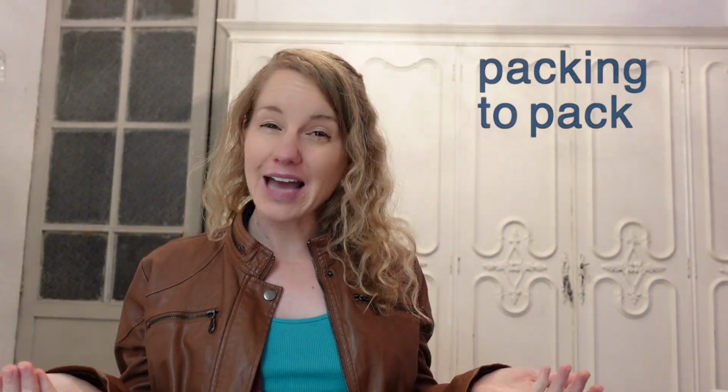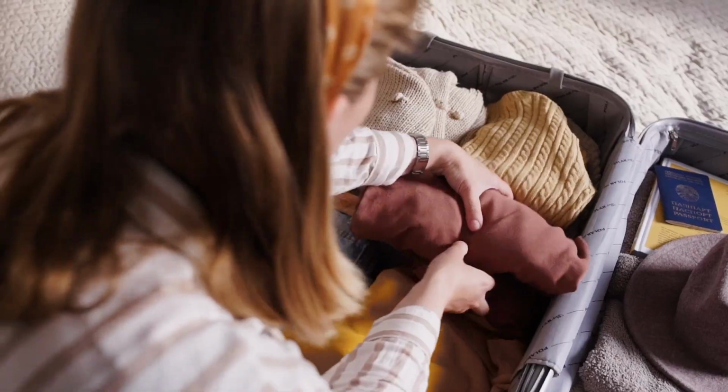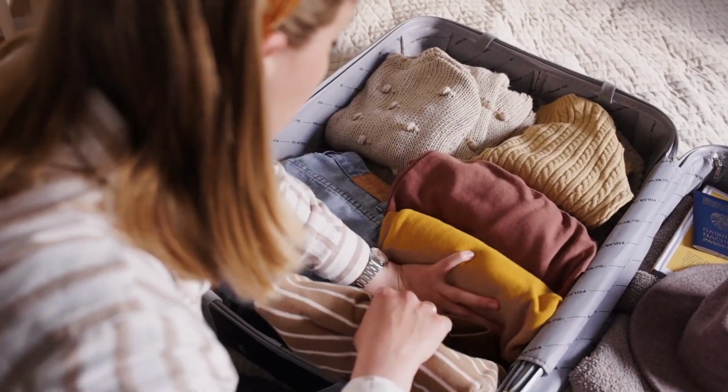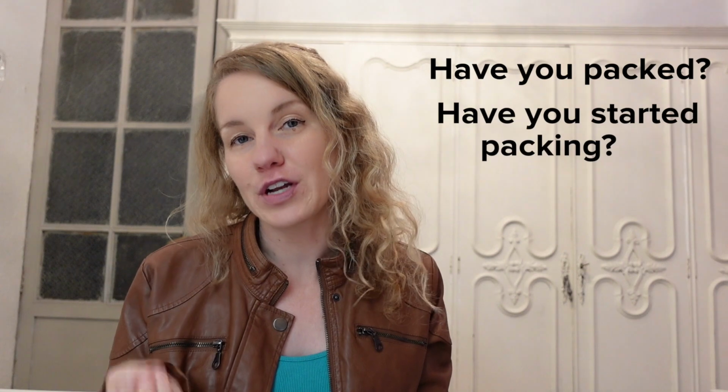Okay, and packing. To pack. I hate packing. I always pack at the last minute because I want to bring all my favorite clothes, my toiletries, and everything I'm using every day. So it's hard to pack beforehand because I'm using all the stuff. So people can often ask, have you packed? Or have you started packing?